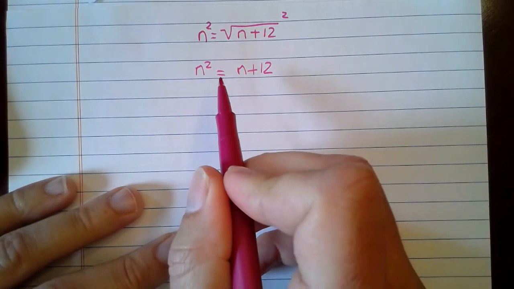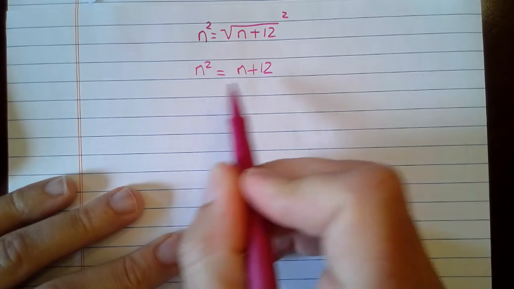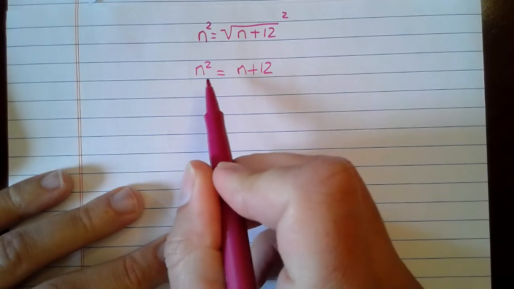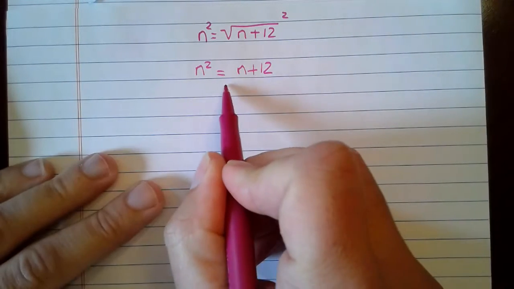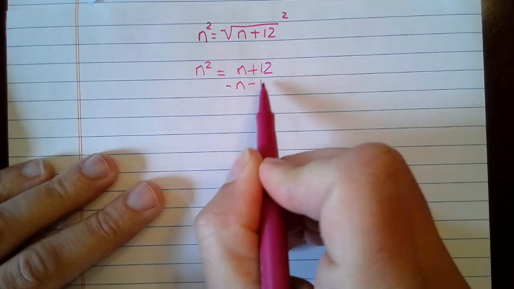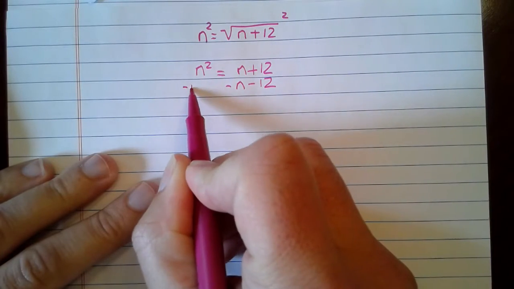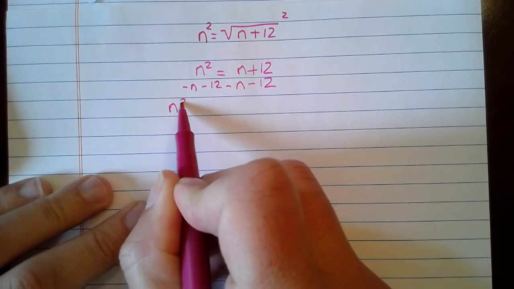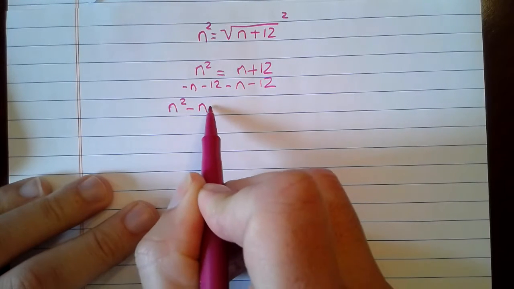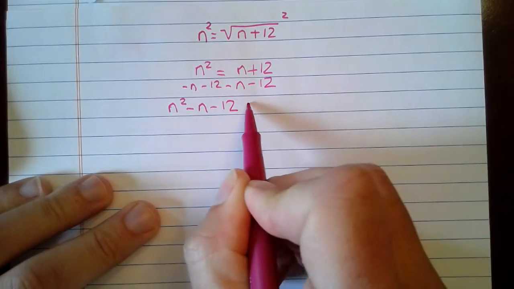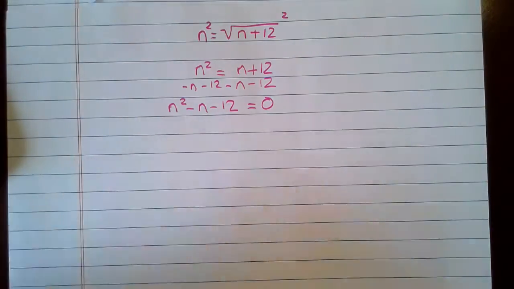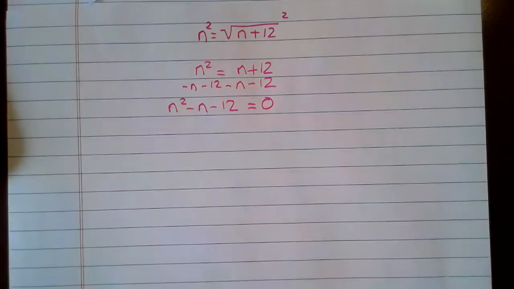And to solve a quadratic, we normally just want to get it into standard form. So I'm going to put everything on the same side and make it equal to 0. So I'm going to take away an n. I'm going to take away a 12. I'm going to take away the n from the other side. And I'm going to be left with n squared minus n minus 12. And that now equals 0. And now I have a quadratic equation that we can solve multiple ways.